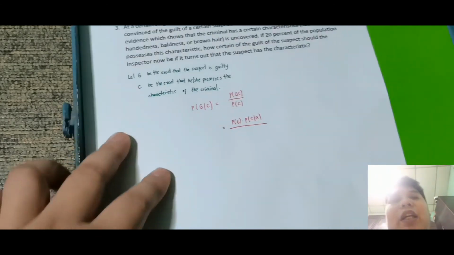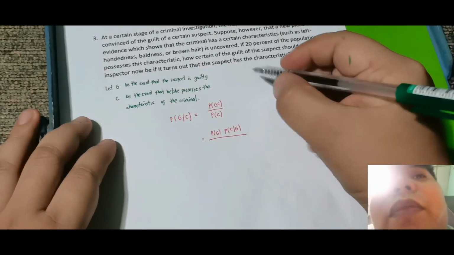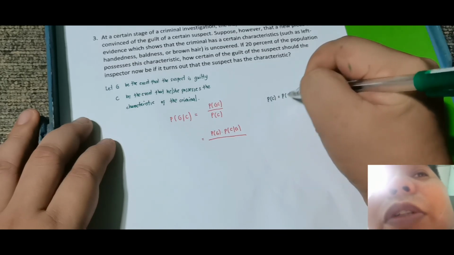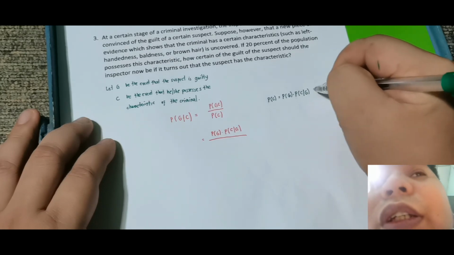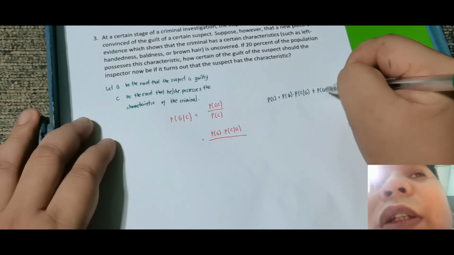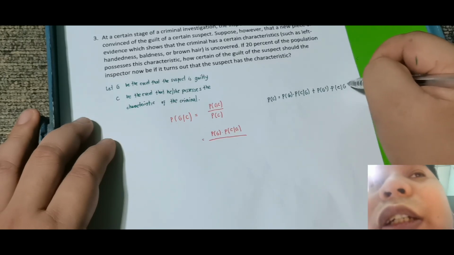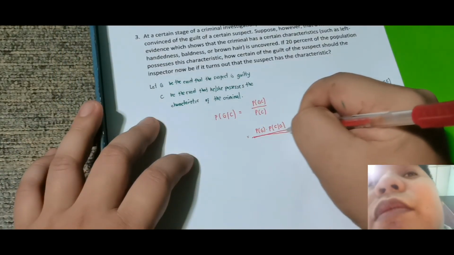Now, sa ilalim is, i-condition natin si C out of G. Again, i-condition natin si C out of G. So, using yung conditional probability, P of C, pag conditioning, this is P of G times P of C given that G has occurred plus P of G complement times P of C given that G complement occurred. Okay, so ganyan dapat yung magiging formula. So, apply natin yung formula sa ilalim na yun.